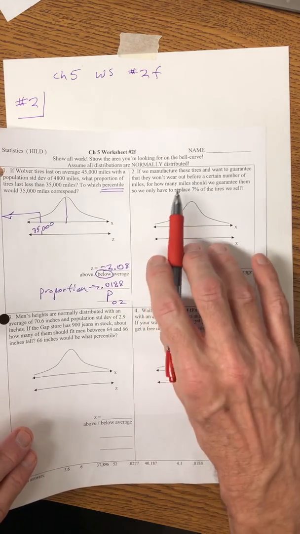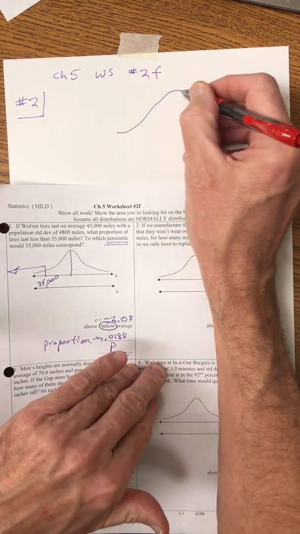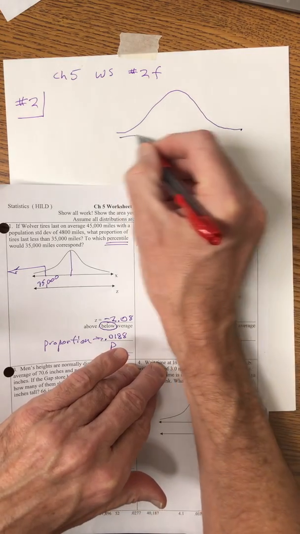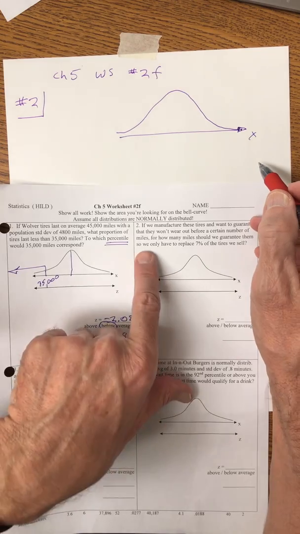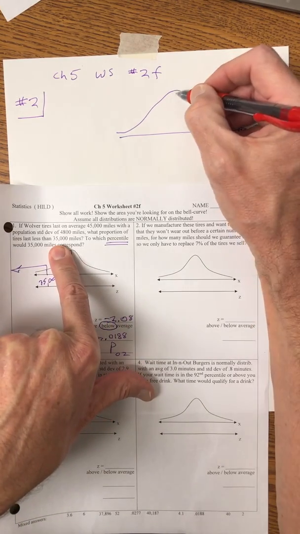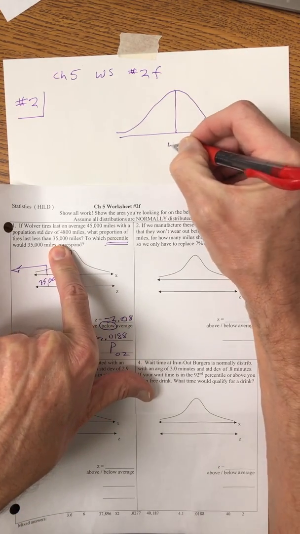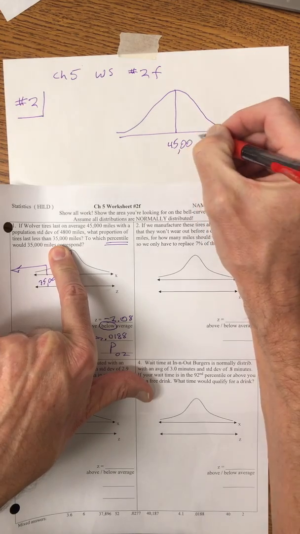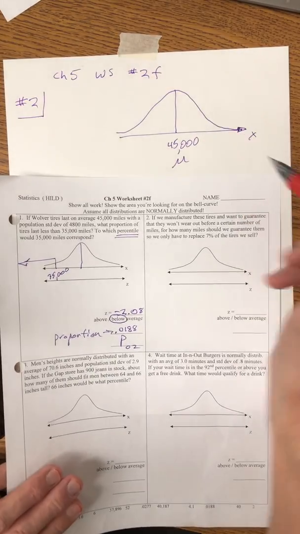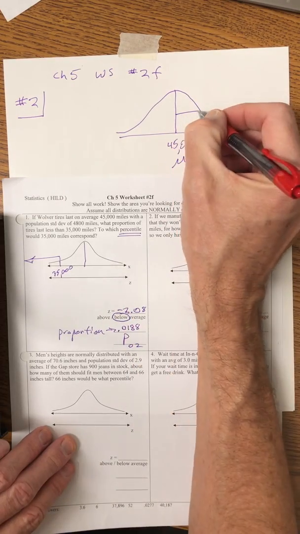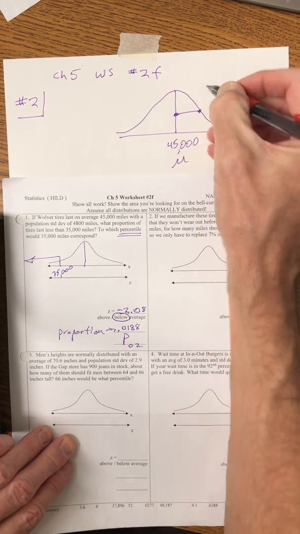So in this case, we have a bell curve again. We have the same mean and standard deviation. So the mean is still 45,000 miles. That's in the middle. That's mu. And then we have the same standard deviation, so that's, again, 4,800 miles.